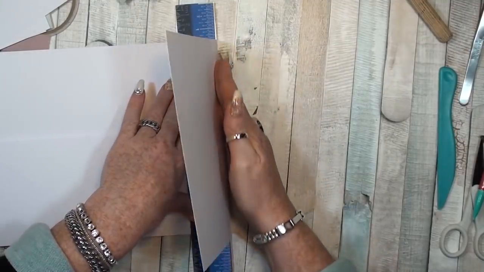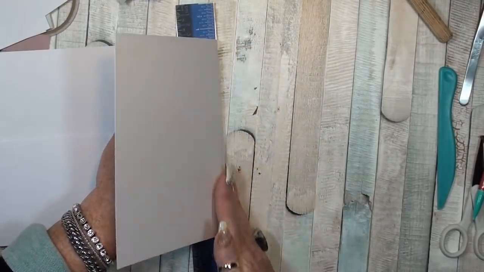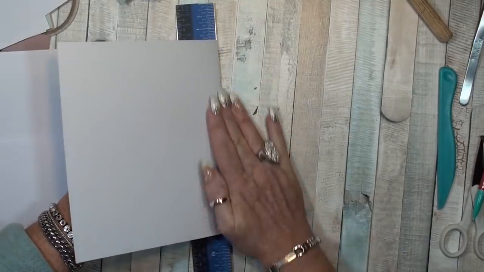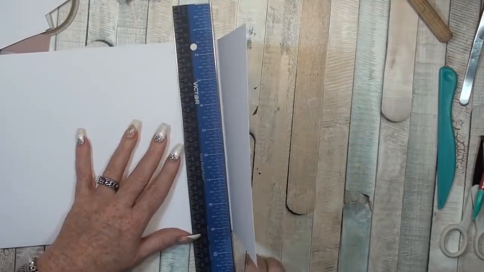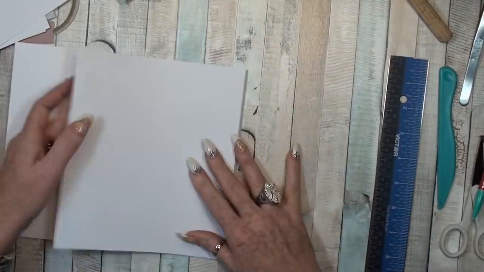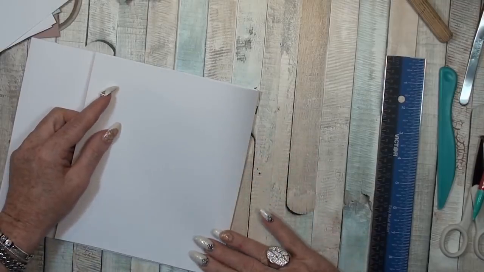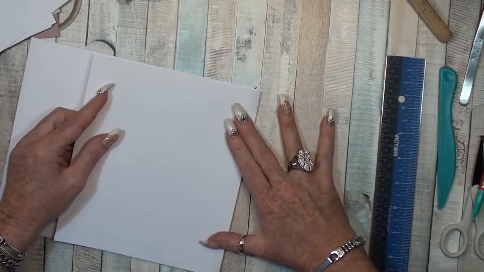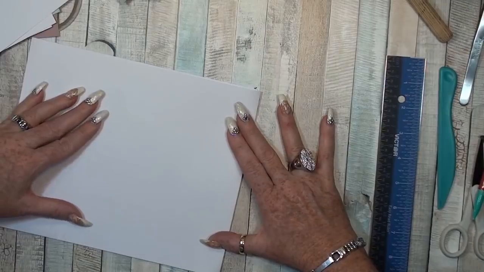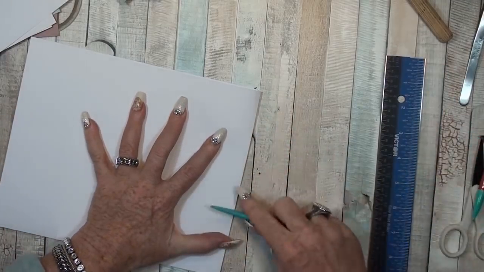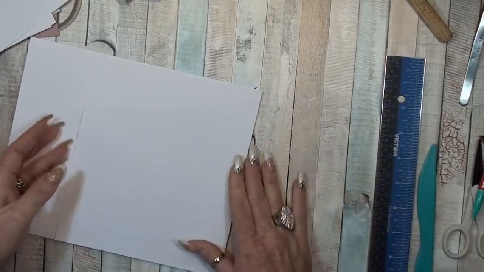But anyway, let's fold this. And when we are almost there, I like to keep it nice and steady, and then keep it straight. Yep, and when that does, you can fold it.